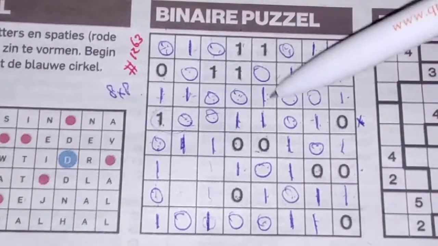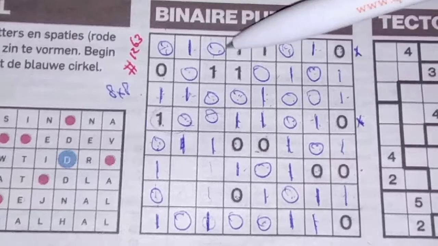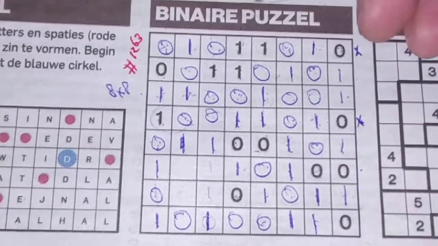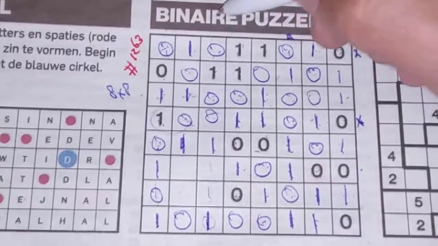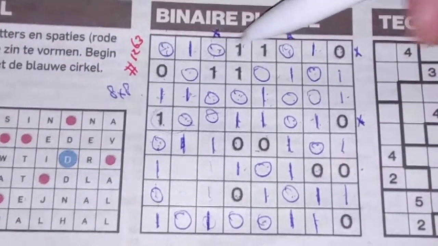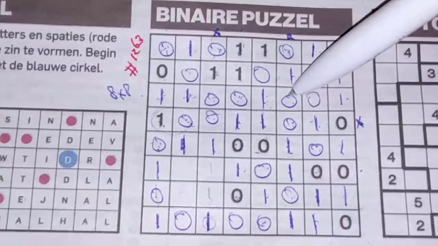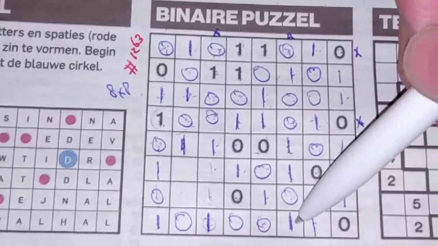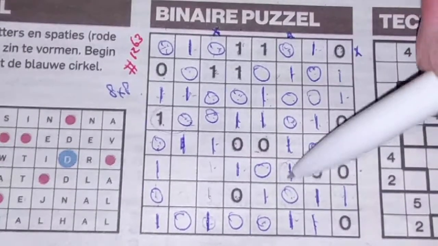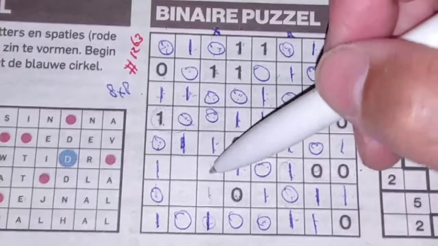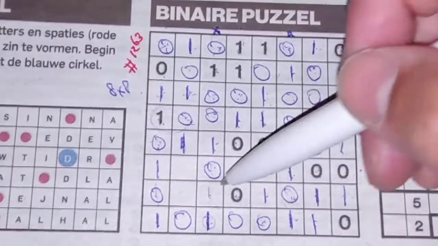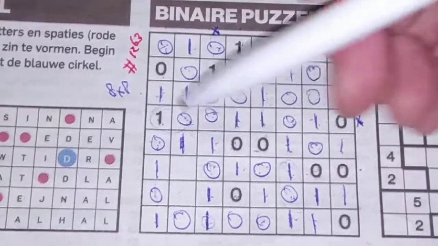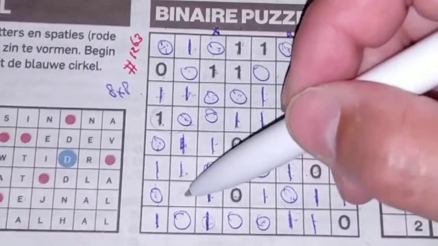1, 0, 1, 1. Yes. This column and that column. 0, 0, 1, 1, 0, 0, 0, 1, 1, empty box, 1, 1. So I need to switch these two numbers. We have a 1 here, this should be a 0. We have a 0 here, this should be a 1. 4 0s, so the rest are ones. Double 1 here and a 0 there and a 0.